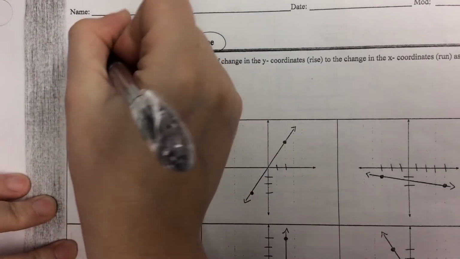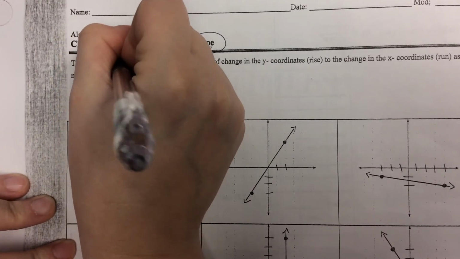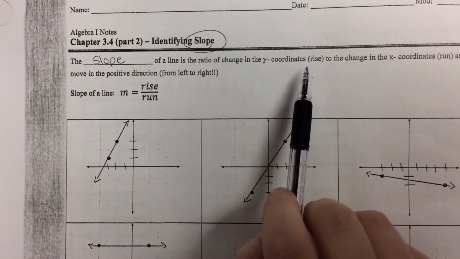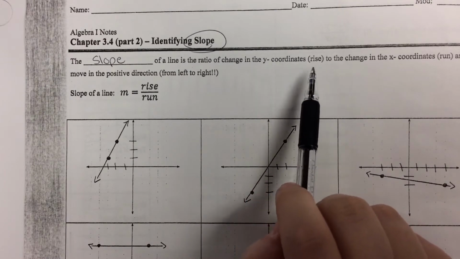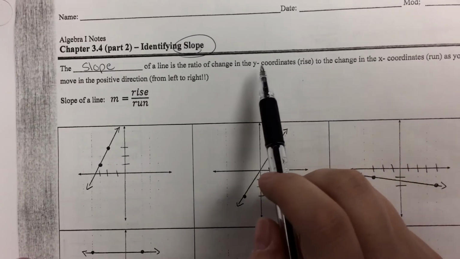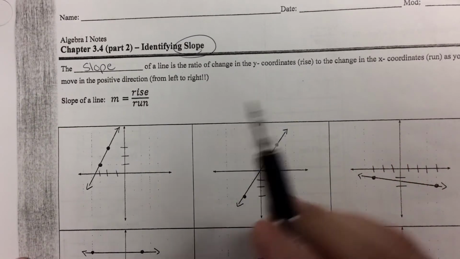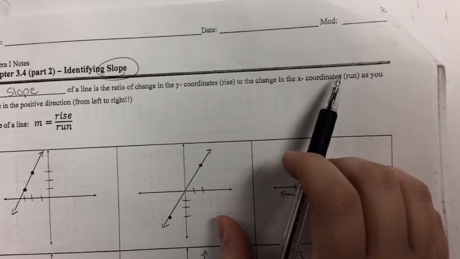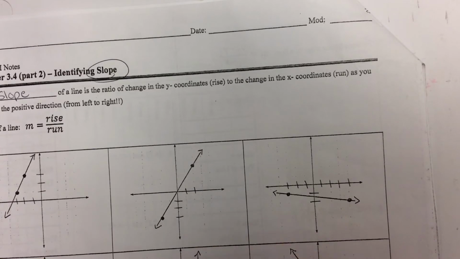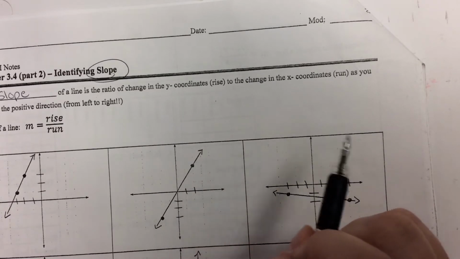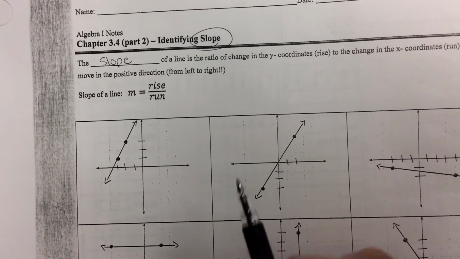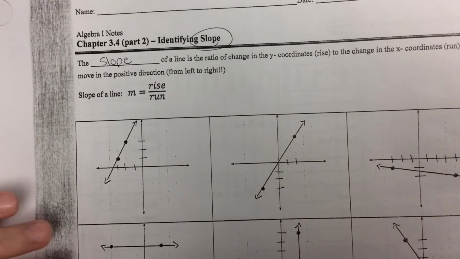Okay, so the slope of a line is the ratio of the change in the y-coordinates. So how you change going up or down, because rise means up or down. And you know, y-coordinates go up and down, it's the y-axis. To the change in the x-coordinates, run, okay? So that'll be along the x-axis, the horizontal axis, as you move in the positive direction from left to right, okay? So that's something really important that you need to pay attention to.